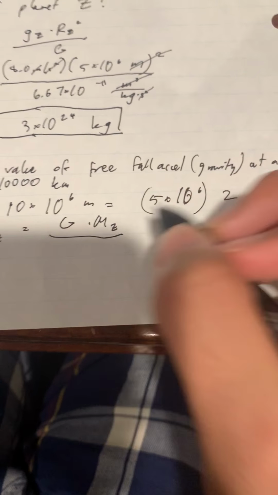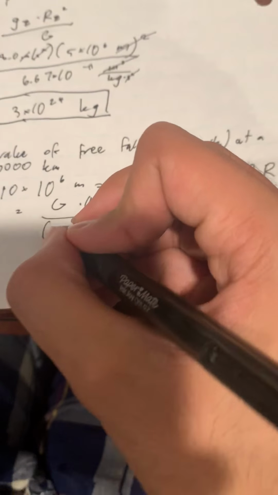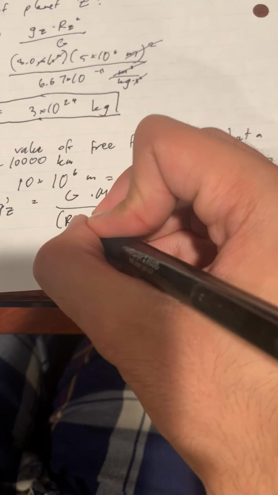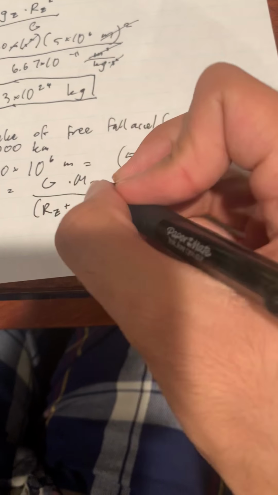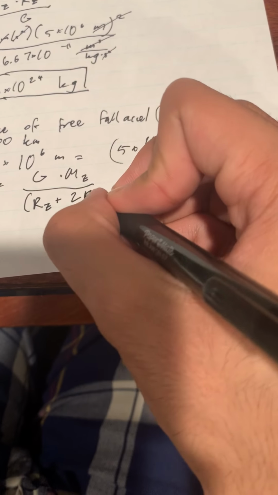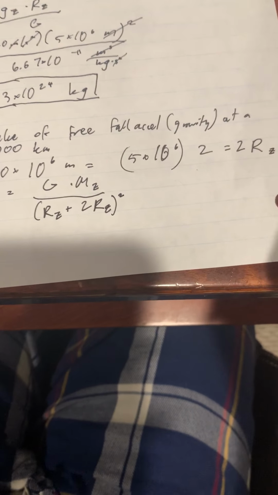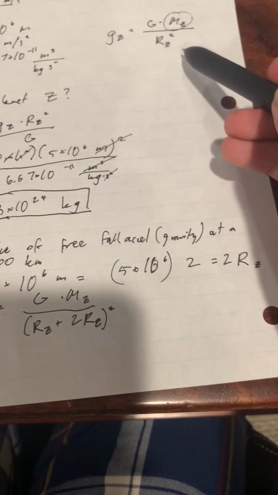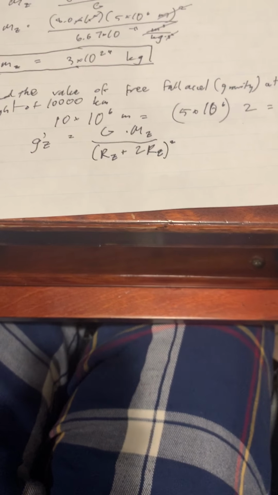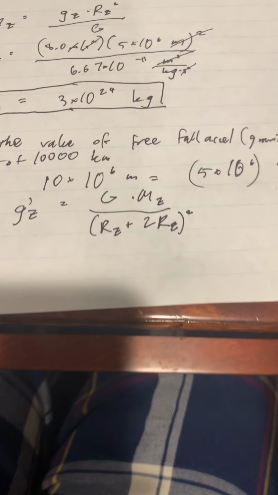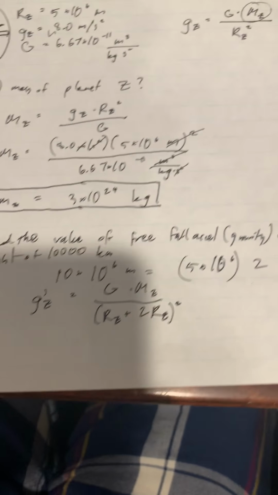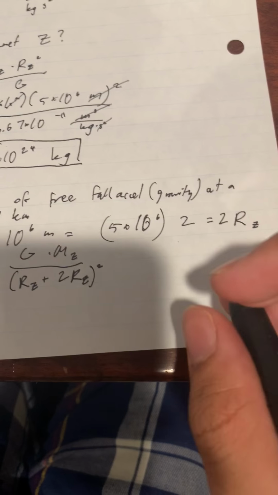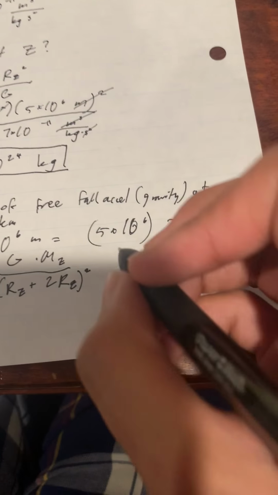But just now that the distance has changed, we're going to add it on to the radius. So the radius of planet Z plus 2 times the radius of planet Z, and then square that as we did above here. So basically, think of it as a way of changing the radius to account for this new height. And so we can just plug in what we know from up here again.